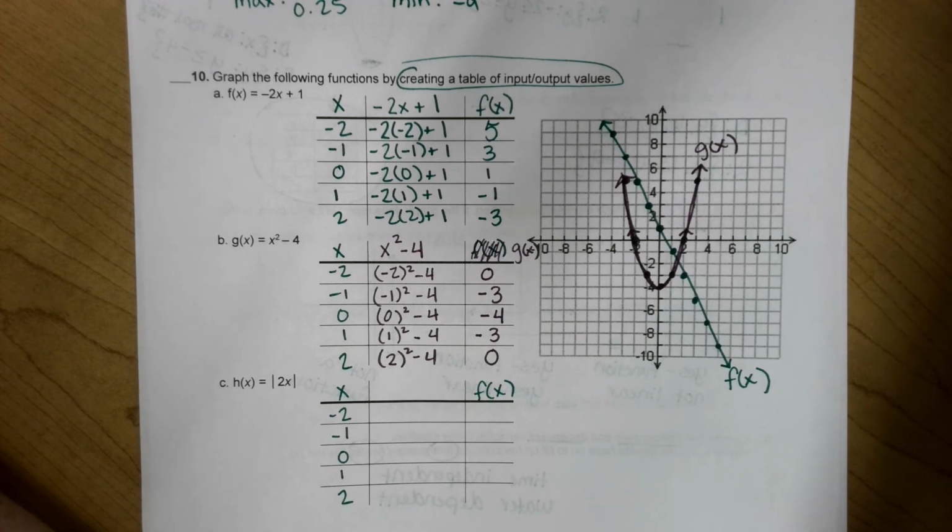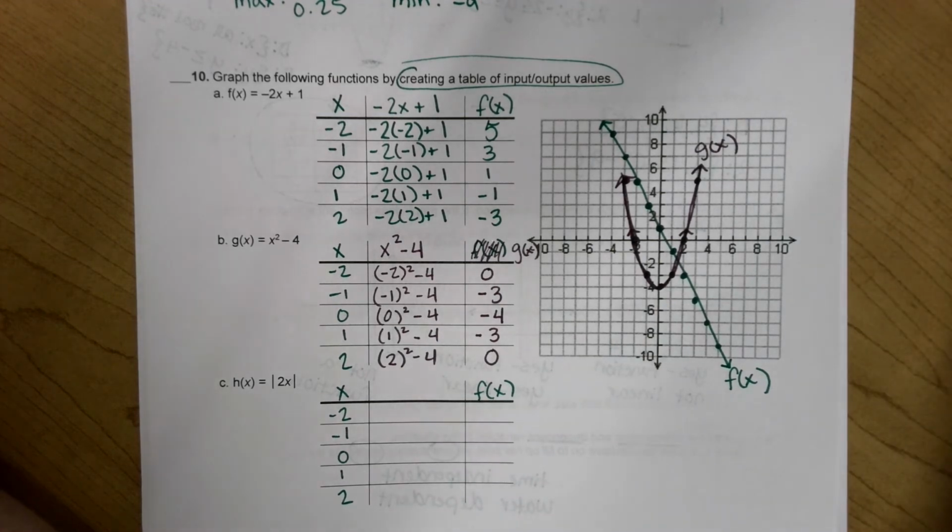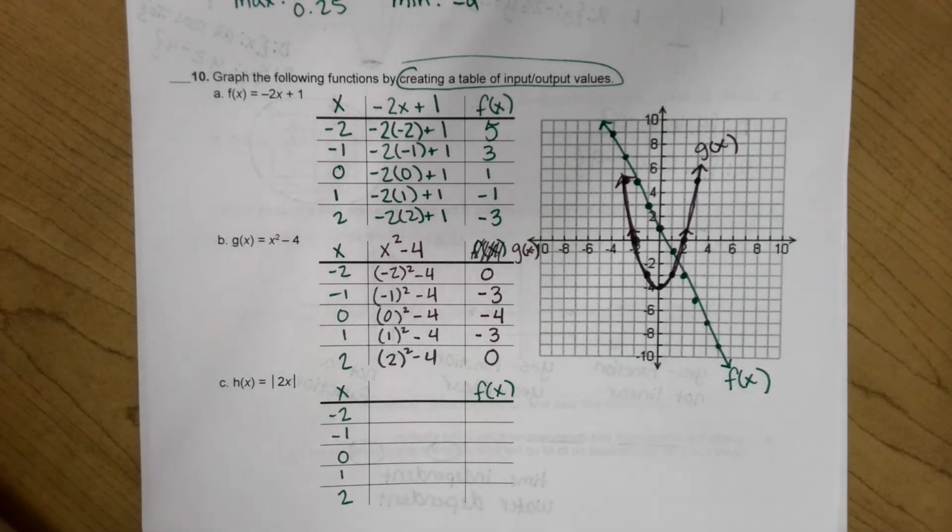Okay, and let's see, what other color do I have? Ooh, I've got hot pink. Let's do hot pink.